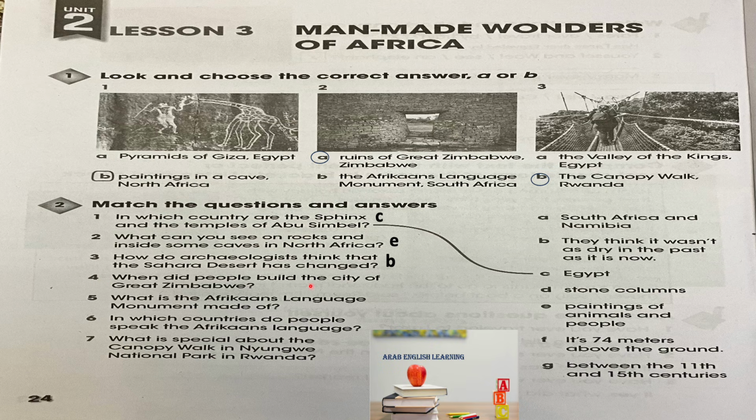4. When did people build the city of Great Zimbabwe? G. Between the 11th and the 15th centuries. 5. What is the monument made of? D. Stone columns. 6. In which countries do people speak the Afrikaans language? A. South Africa and Namibia. 7. What is special about the Canopy Walk in Nyungwe National Park in Rwanda? F. It's 74 meters above the ground.